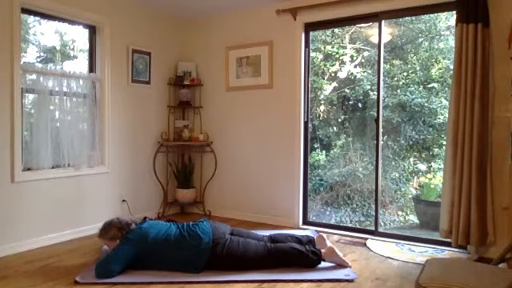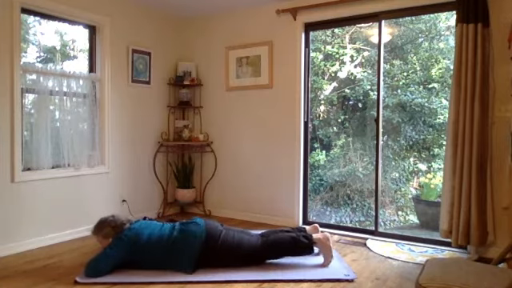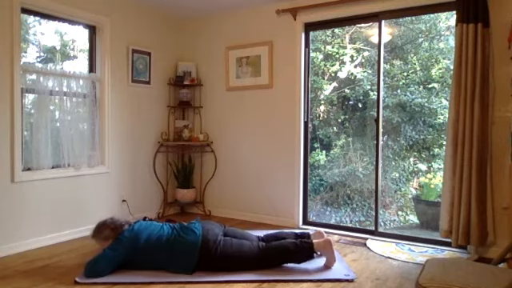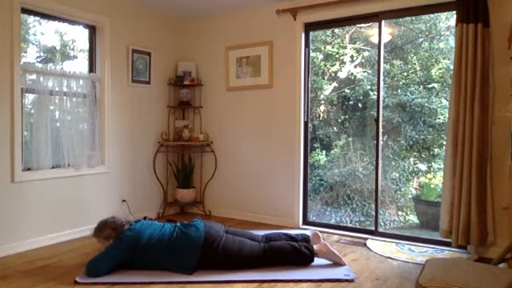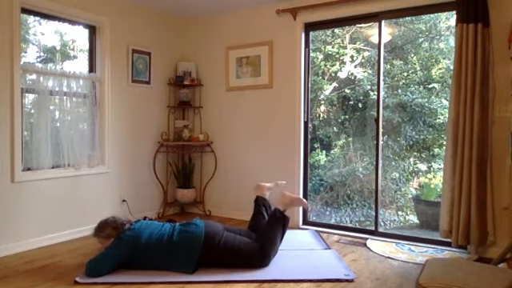Let the tops of the feet rest on the mat. Create a little hand pillow. Stacked hands, chin rests on the hand pillow. Lift, bend the knees, lift the feet, rock gently right and left.